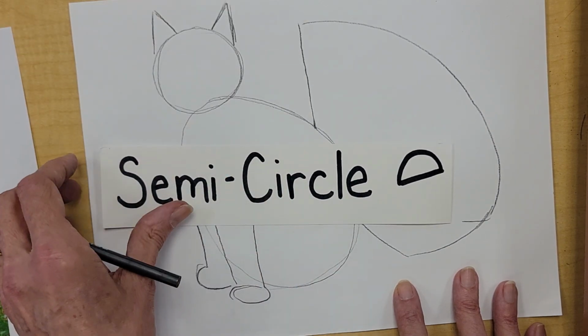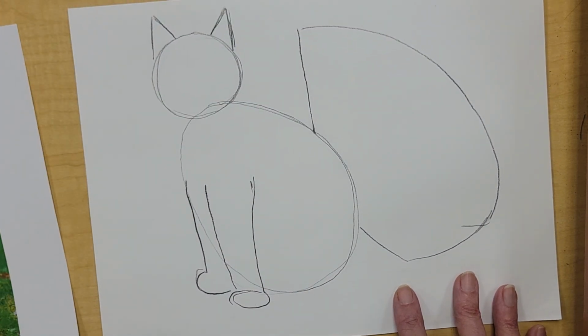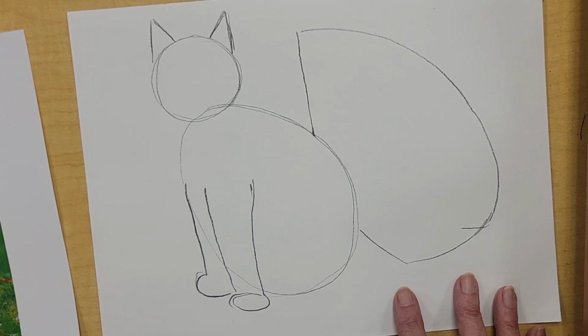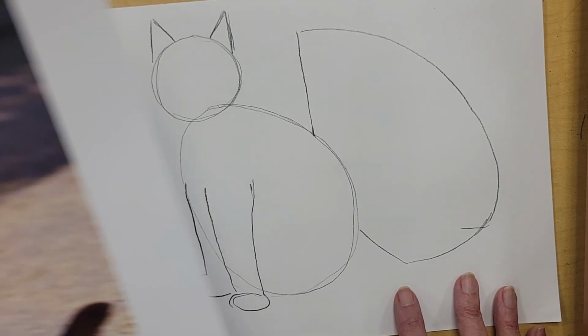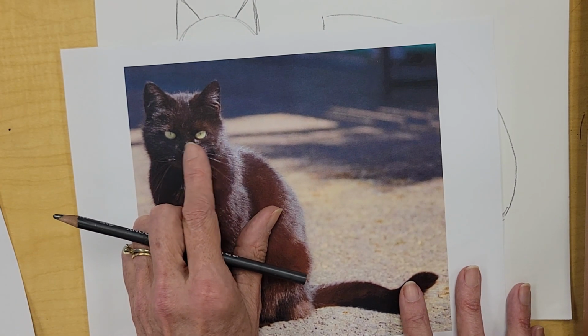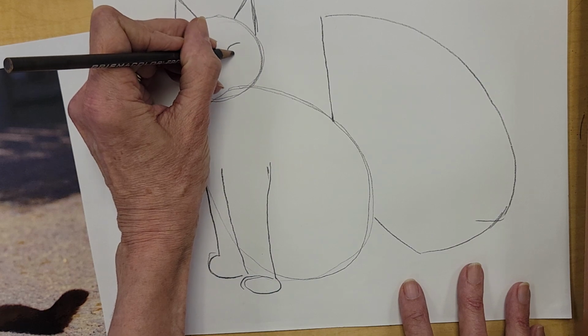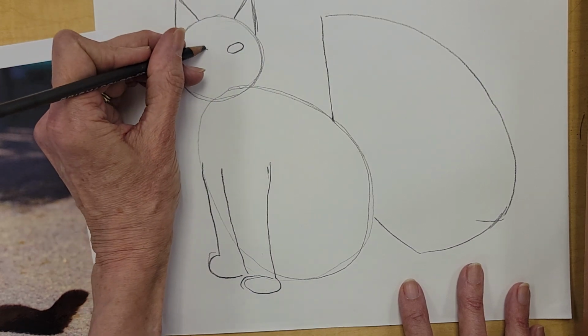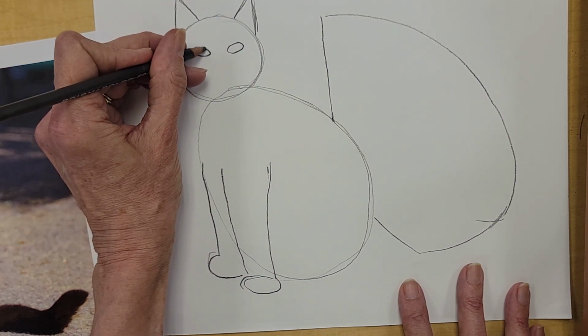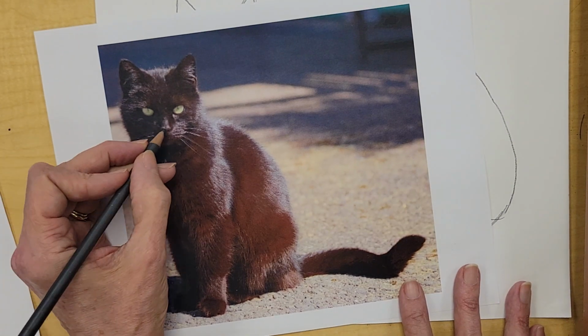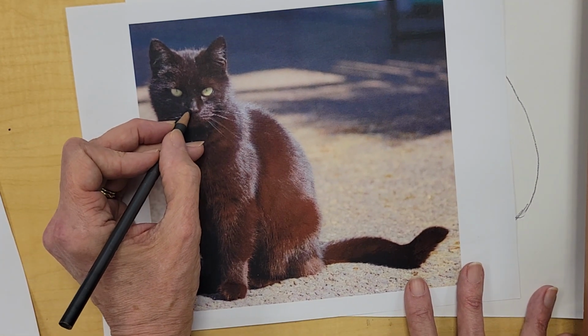And now I'm ready to add some of the details. When I add the details, I can go back and look at the different shapes I see. Like I notice a cat's eyes look like little ovals. I can look at the shape of the nose.